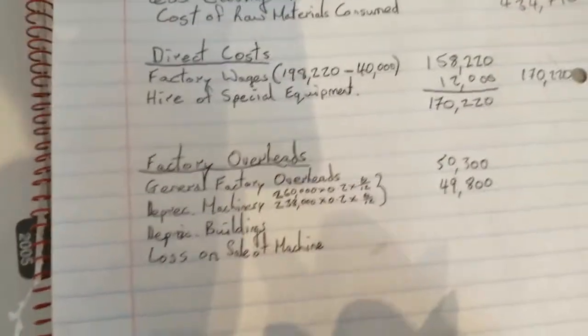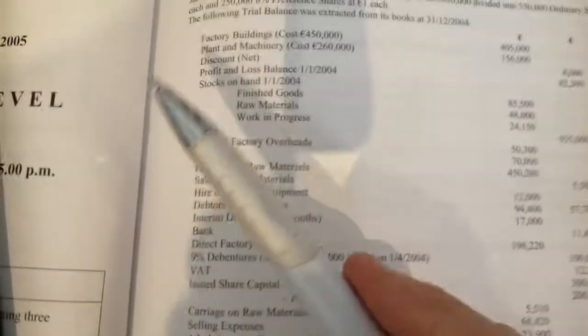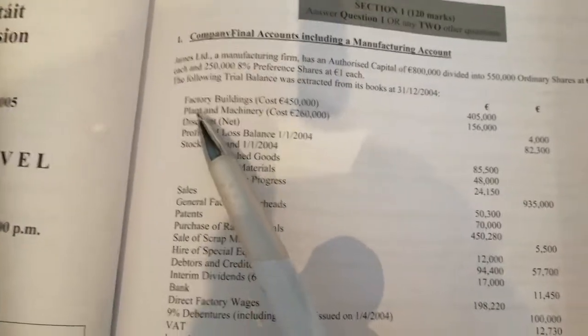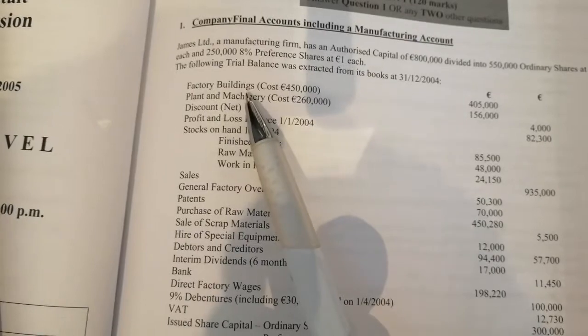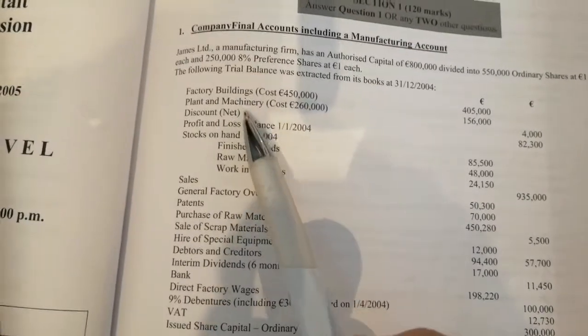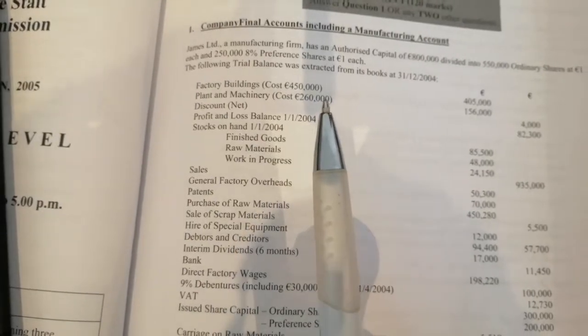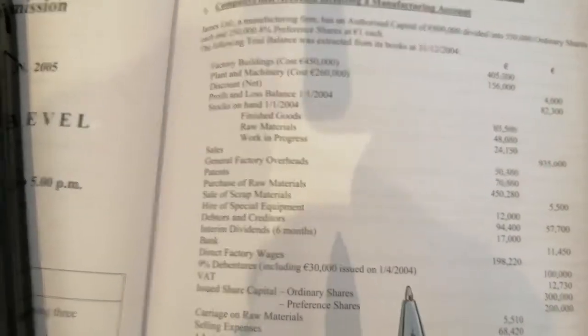Okay, so the next thing is the depreciation on buildings, and in particular, I suppose you might wonder, like, why is this in the manufacturing account and not in the trading profit and loss? Well, they describe them as factory buildings, so we should have them in the manufacturing account because the factory is where the manufacturing takes place, and really, unless it tells you otherwise, you'll put it in the manufacturing account.